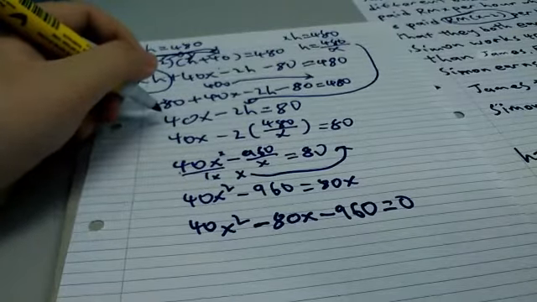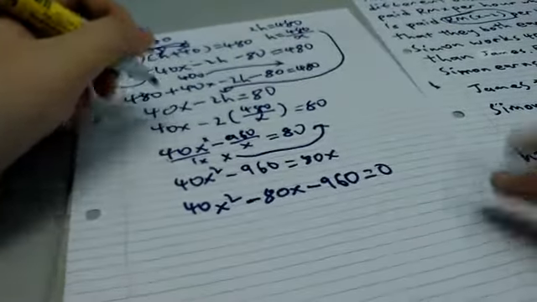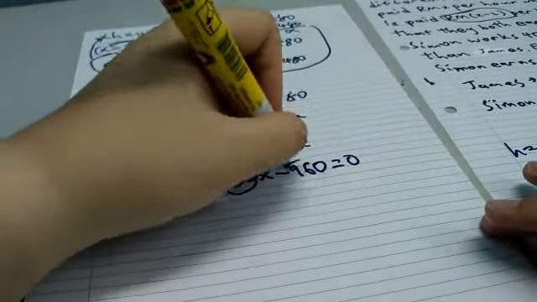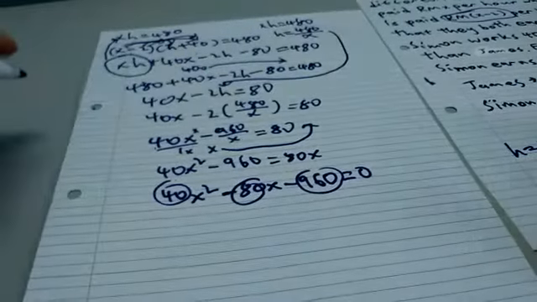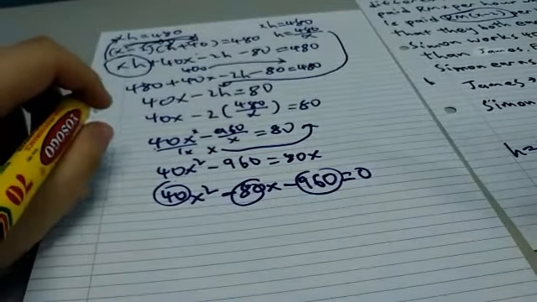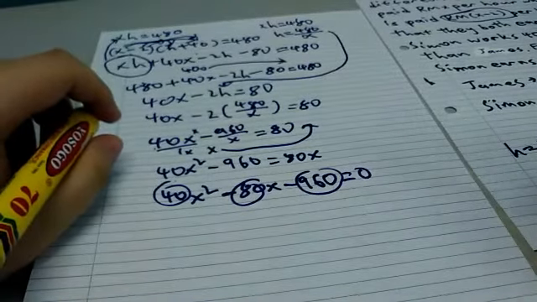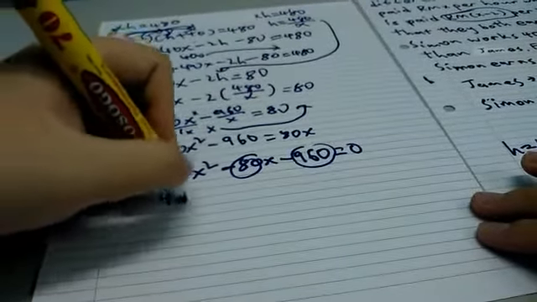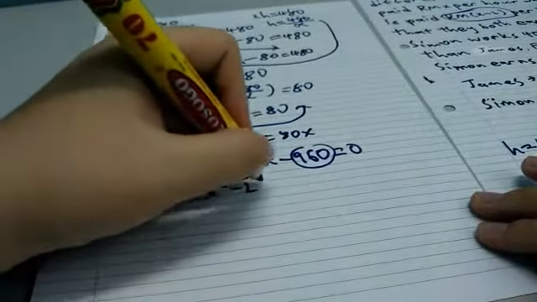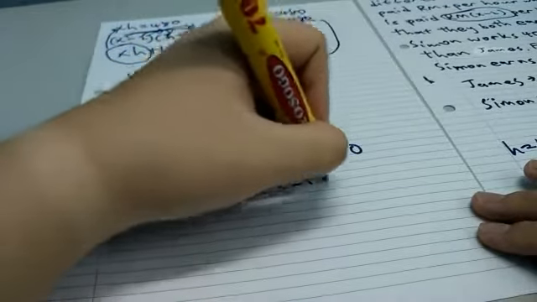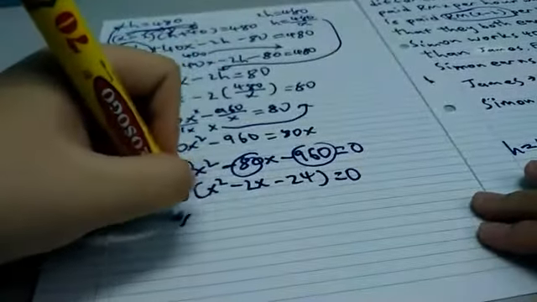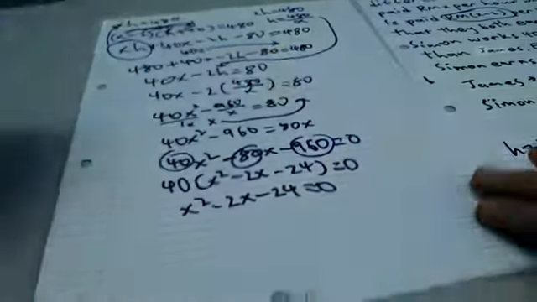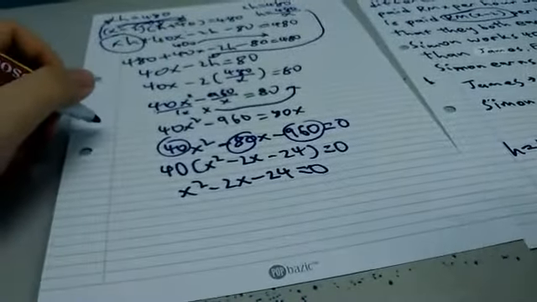The best way is to use the quadratic formula to solve, but look at these coefficients of x and the constant. It seems like we can factorize it out. So it's equal to 40 times x squared minus 2x minus 24, which is equal to 0. Then x squared minus 2x minus 24 is equal to 0. Then we can finally solve the equation.